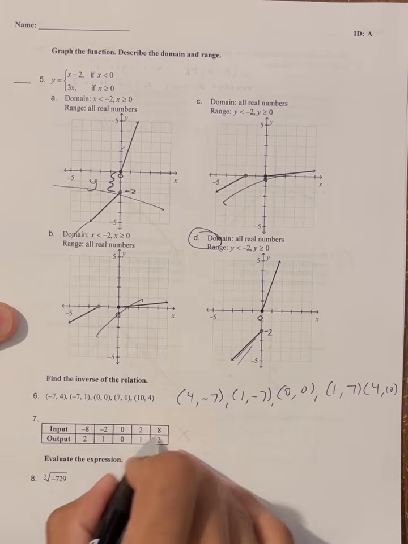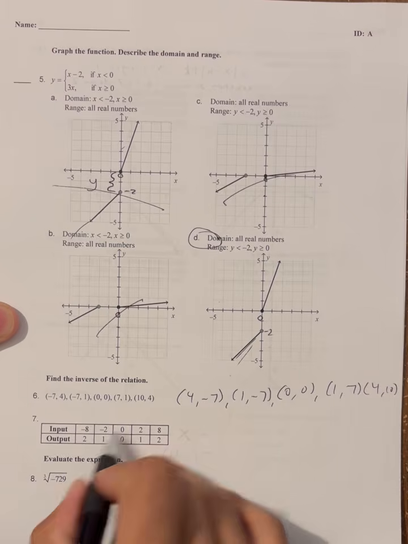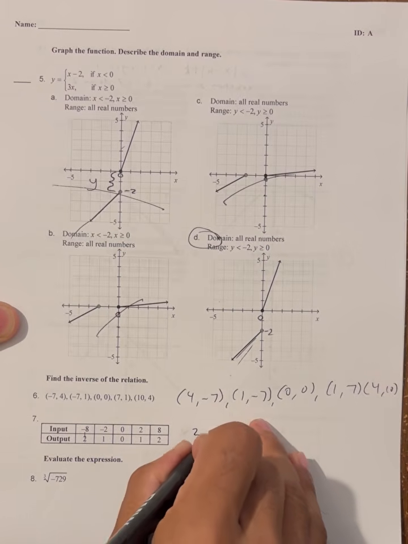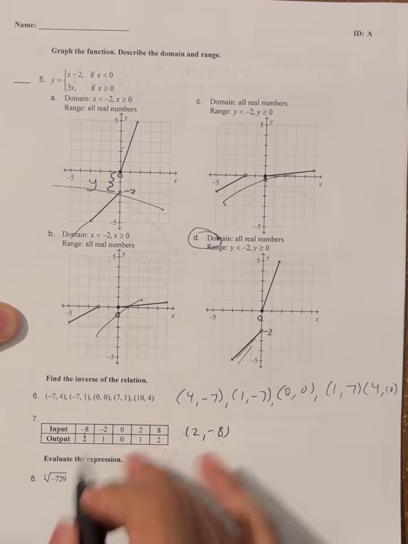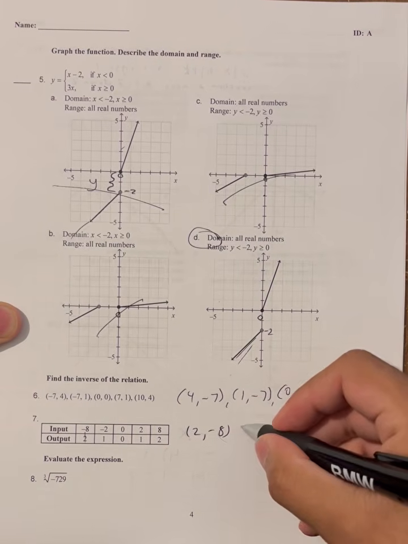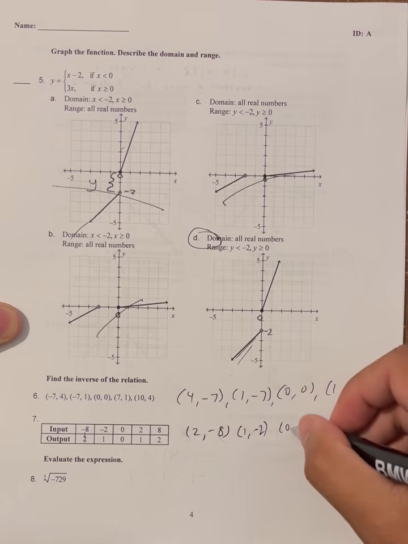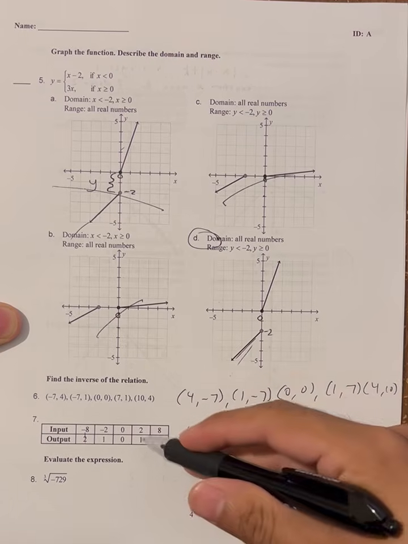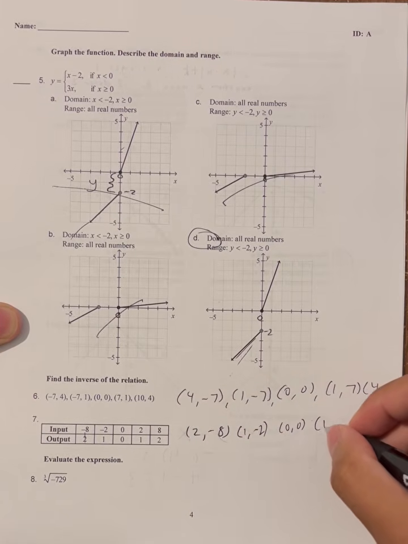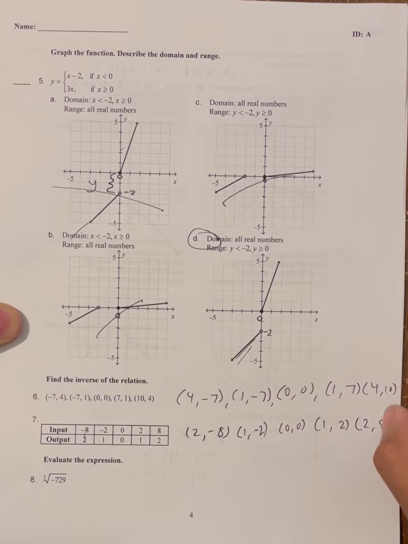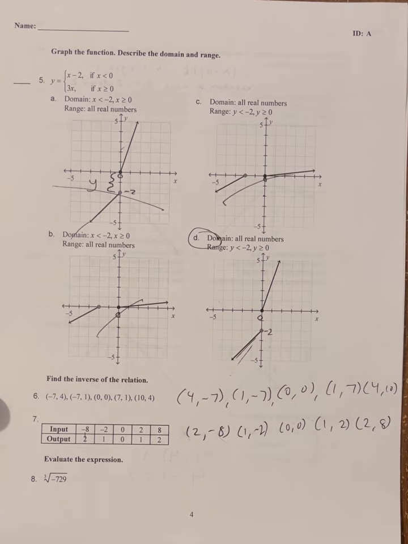The same thing can be said for this. -8, 2 would become 2, -8. Okay, -2, 1 would become 1, -2. 0, 0, flipped again would be 0, 0. And then 2, 1, flipped would be 1, 2. And then 8, 2, flipped would be 2, 8. Okay, so all we got to do is switch the x's and the y's.